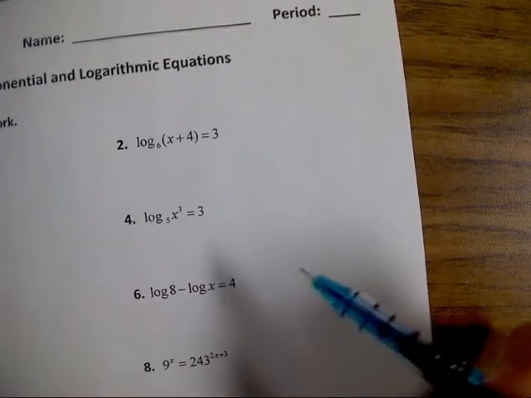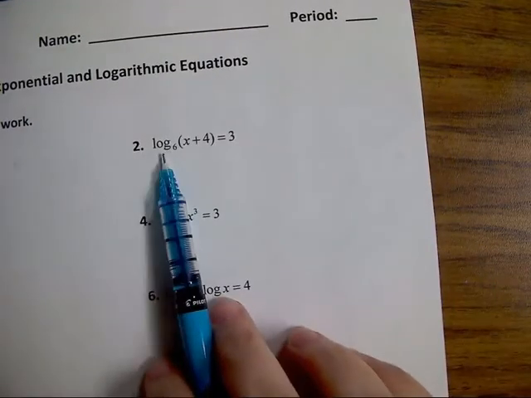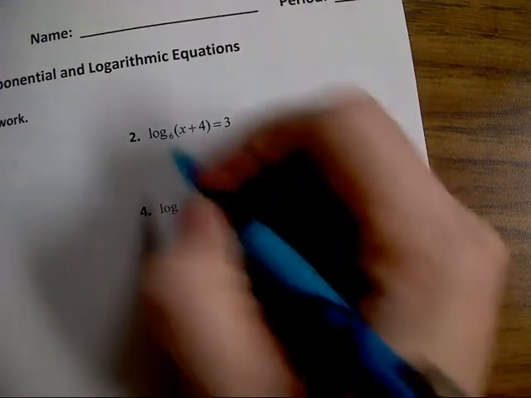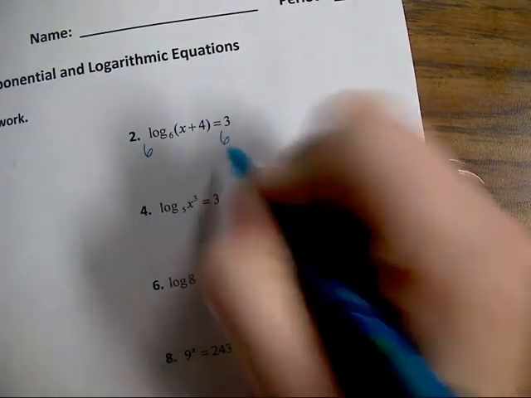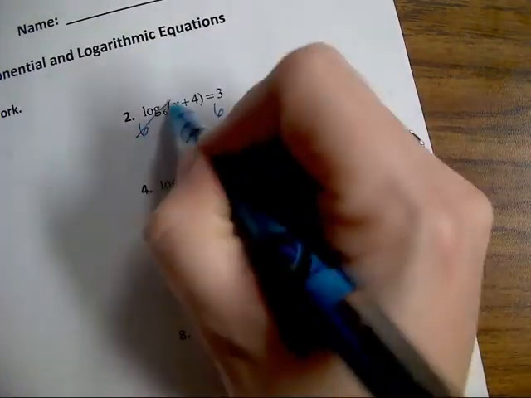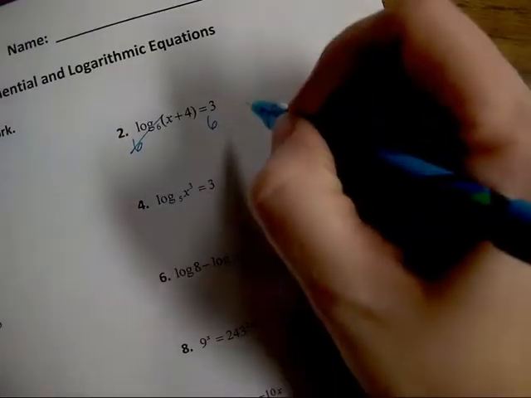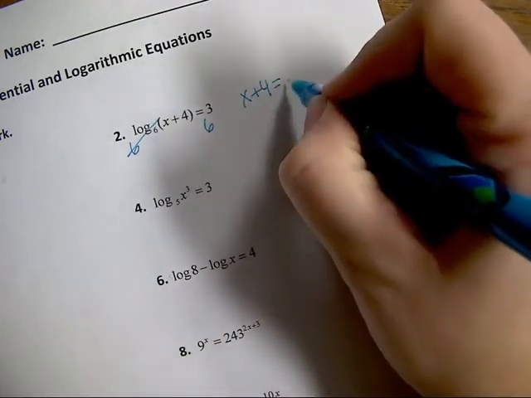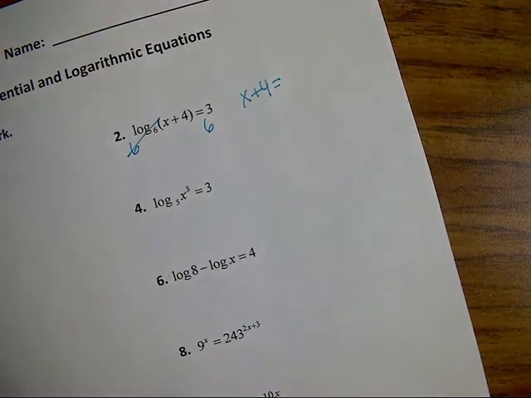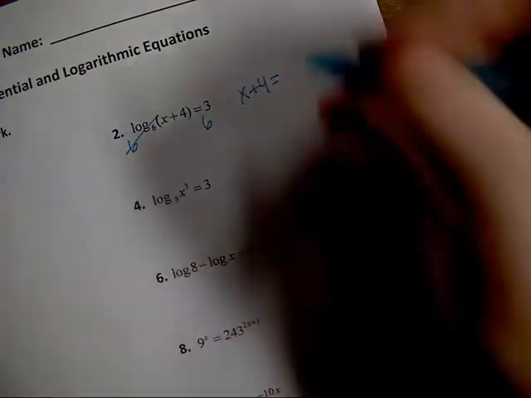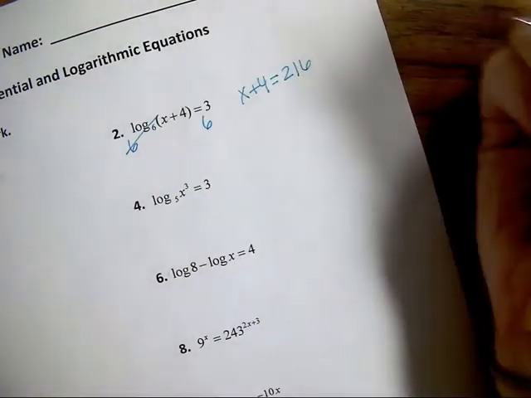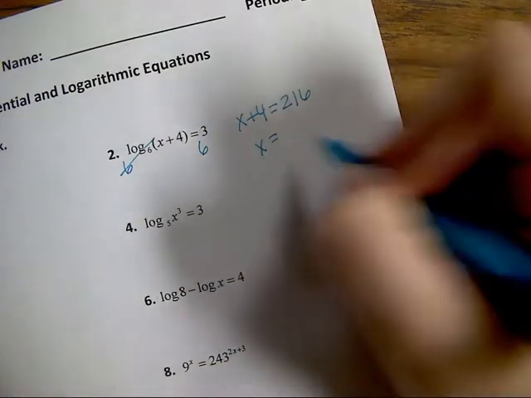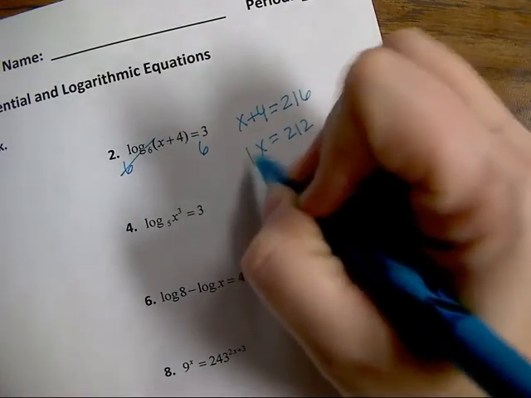To solve for x here, I have a logarithm. I only have one logarithm, so I don't have to combine anything or condense. So I'm going to go ahead and bring in a base of 6 to both sides. I do that because that's the inverse and those cancel out. So now I have x plus 4 equals 6 raised to the power of 3, which is 216. All right, and then my last step is just to subtract 4. So 212 is my answer.